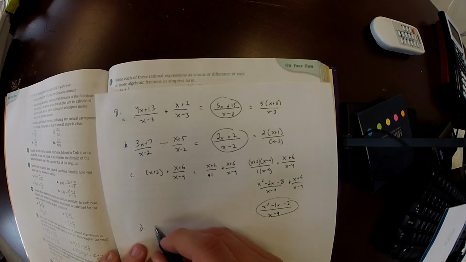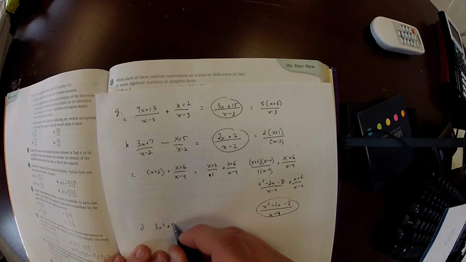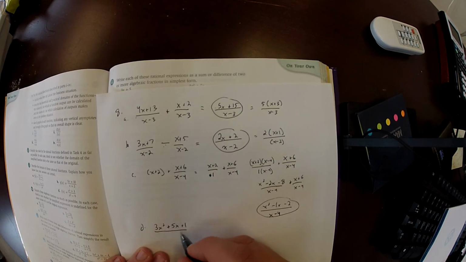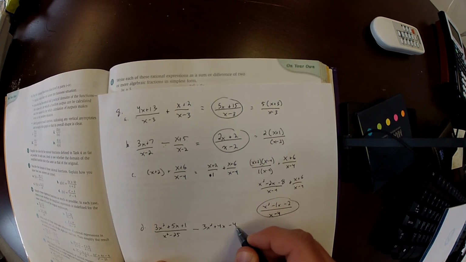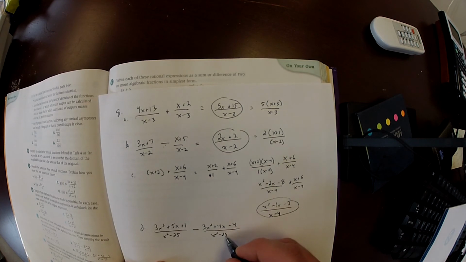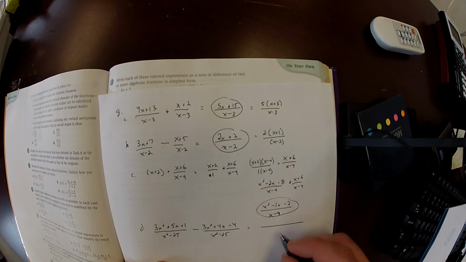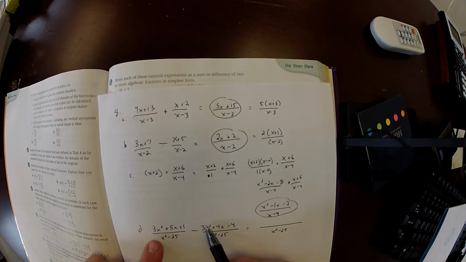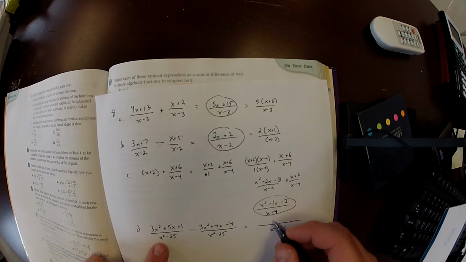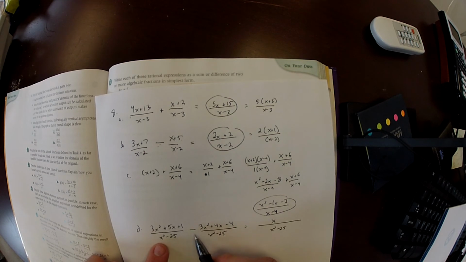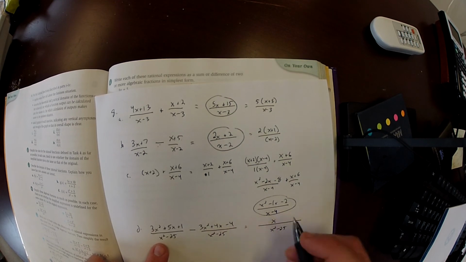D. D looks the most daunting, but it does have a common denominator. So we should be able to deal with that common denominator in a moment. We're subtracting, so we want to be careful that we actually subtract the opposite or add the opposite to everything on the top over here. So in doing this, the subtraction would end up with x squared minus 25. And I'm going to be very careful here. 3x squared minus 3x squared goes to 0x squared. 5x minus 4x is 1x, or just x. And then 1 minus a negative 4 becomes 1 plus 4, which is 5.